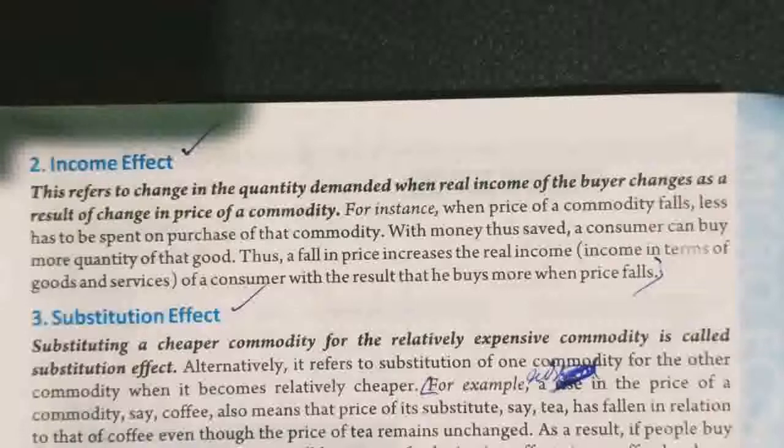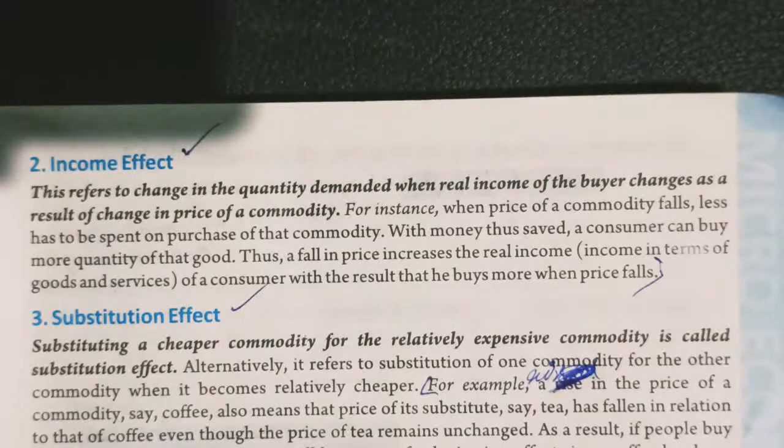That means, say for example, today we are buying 1 kg of potato at rupees 40 or 50. Now, when the price of potato is rupees 40 or 50, we are buying only 1 kg of potato per day. But tomorrow, if the price of potato per kg falls to rupees 20 or 30, then now we have more money to spend, isn't it?